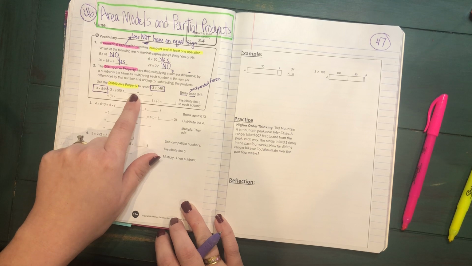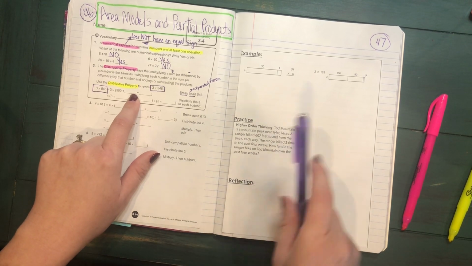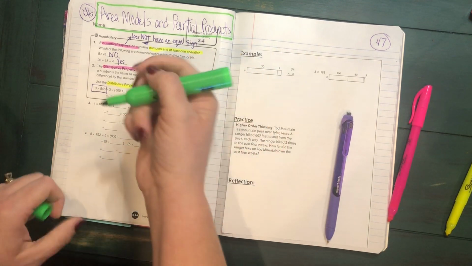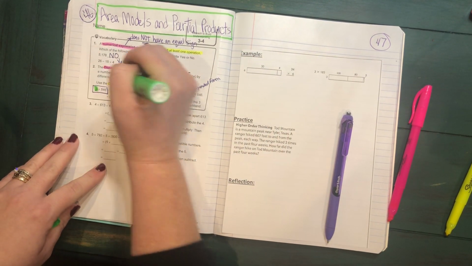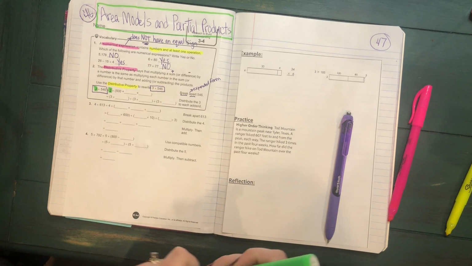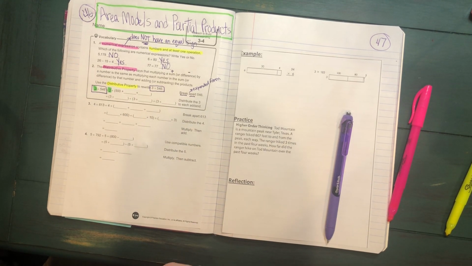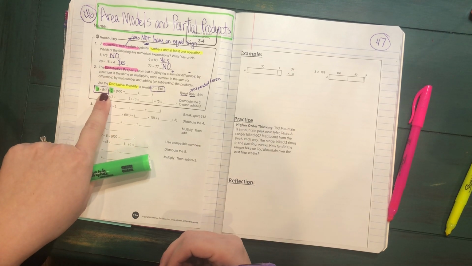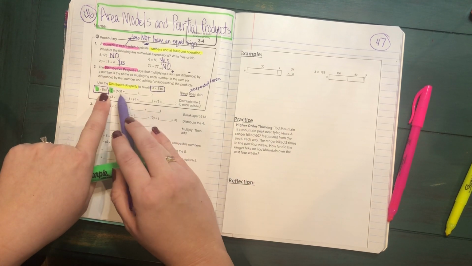I'm breaking it into a more manageable and more understandable position. So our 3 will not change. This 3 still stays the same. It's still saying there's still 3 groups for each. My second factor, 546, is going to be pulled apart. So we're going to break that apart.